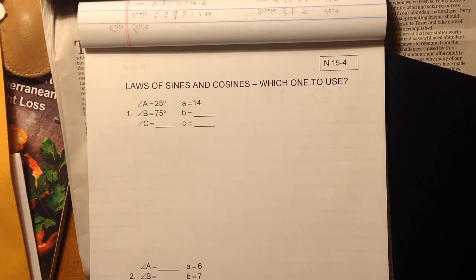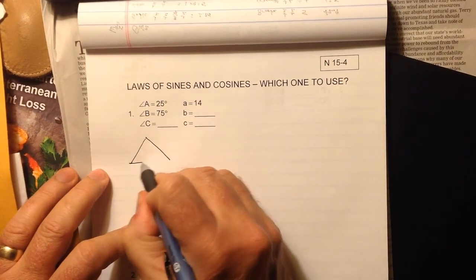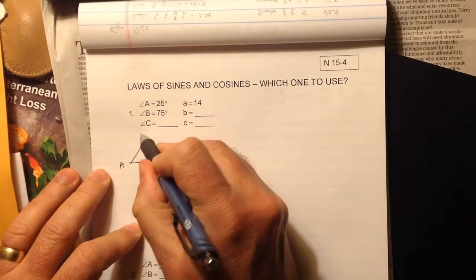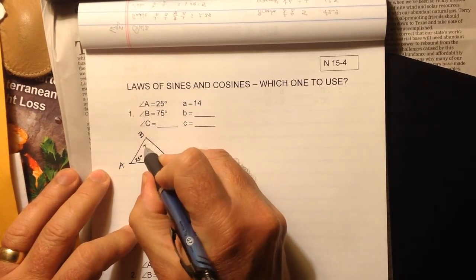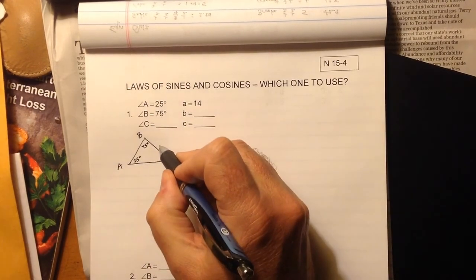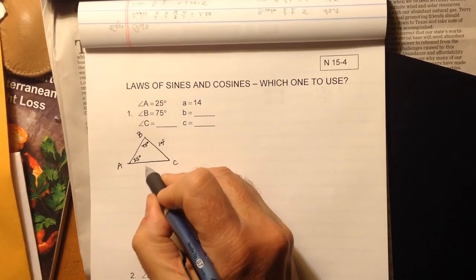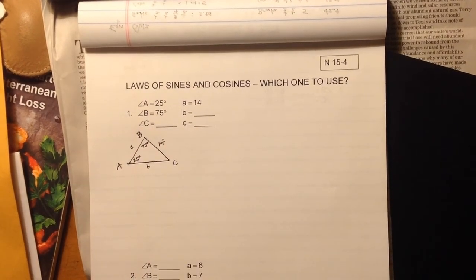Okay? So let's look at, we have three examples here. Let's kind of go through. Number one, we've got angle A is 25 degrees, angle B is 75 degrees, and little a is 14. So if I draw myself just kind of a generic little triangle down here, I'm going to label it A, B, and C. And I've got angle A is 25 degrees, angle B is 75 degrees. And little a, opposite of big A, is 14. And so I need to find little b, I need to find little c, I need to find angle C.